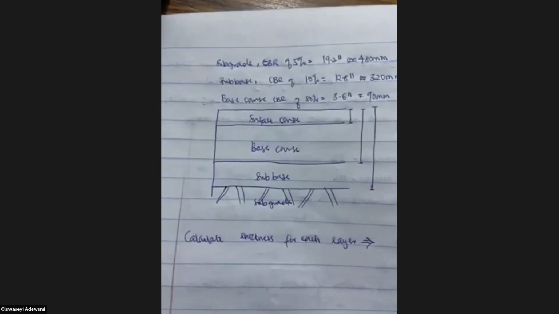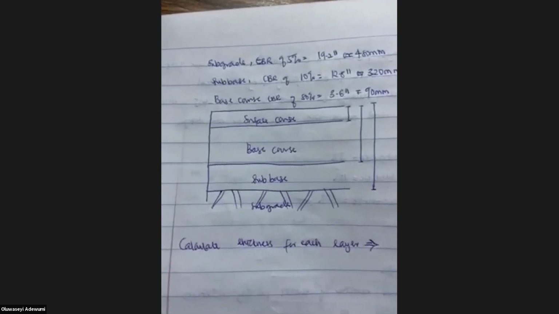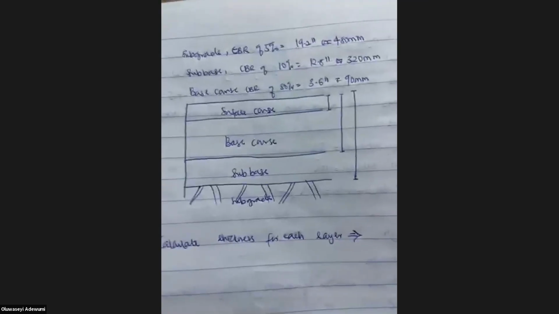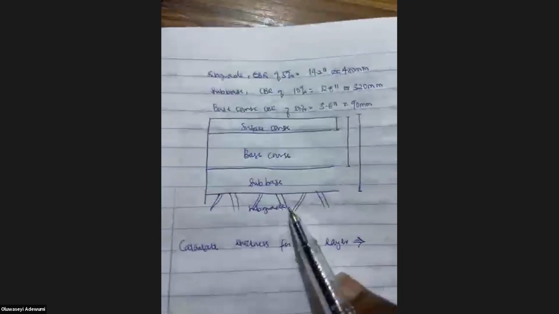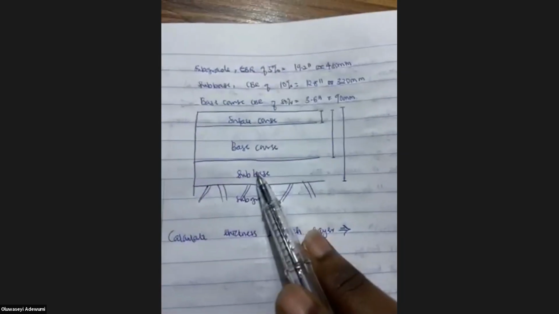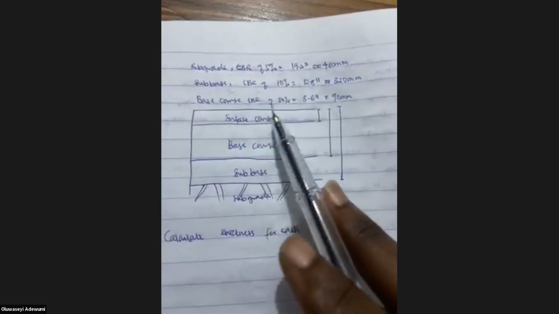So we're actually meant to draw a diagram first of all, and it's meant to look like this. Can you guys see this diagram in my notes? You can draw it, then we can get our values and put them inside. So let's just draw this diagram first, where we have our subgrade, we have our subbase, we have our base course, and we have our surface course.